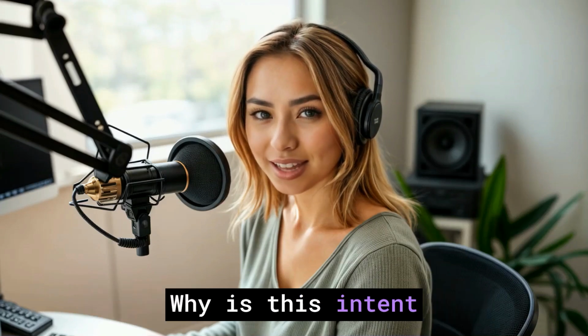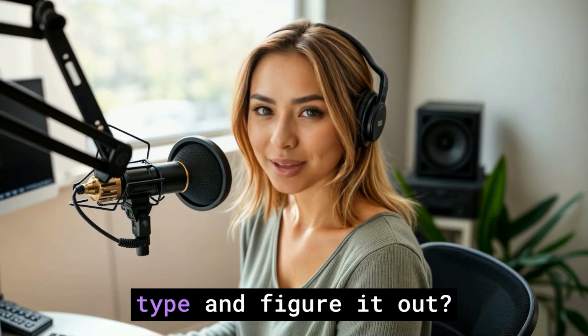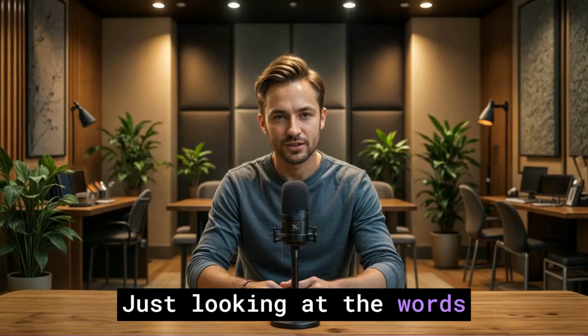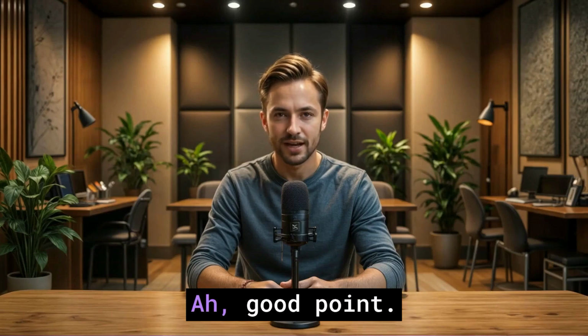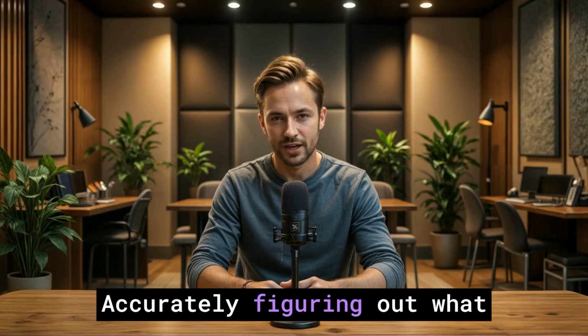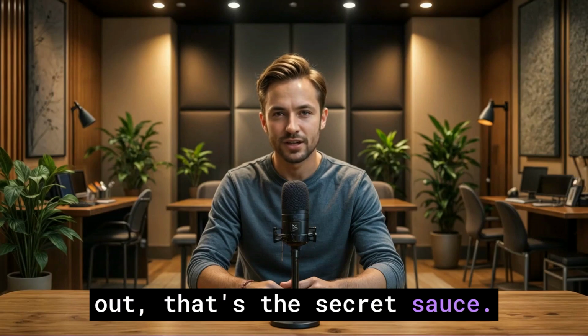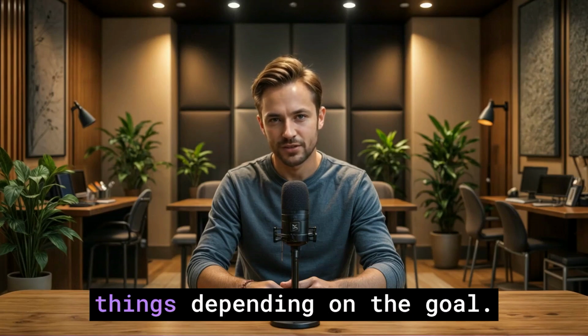Why is this intent thing so critical? I mean, can't the AI just look at the words I type and figure it out? Well, it's a bit more complex than that. Just looking at the words is kind of like looking at the ingredients for a cake. You don't automatically know it's supposed to be a cake, right? Good point. Accurately figuring out what a user intends to do or find out, that's the secret sauce, really. It leads to much, much better, more useful responses. Because think about it, the same words can mean different things depending on the goal.